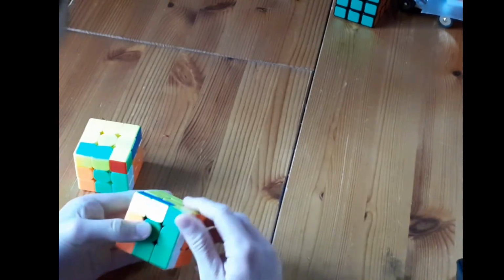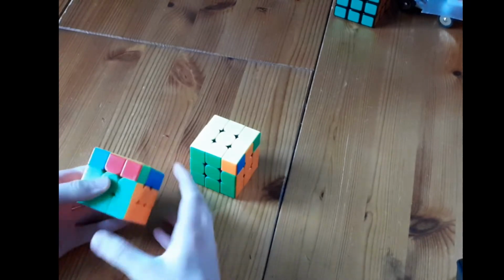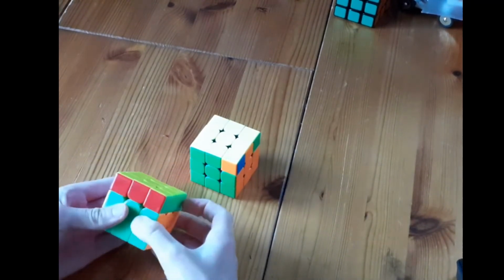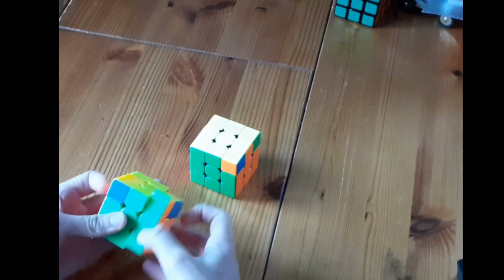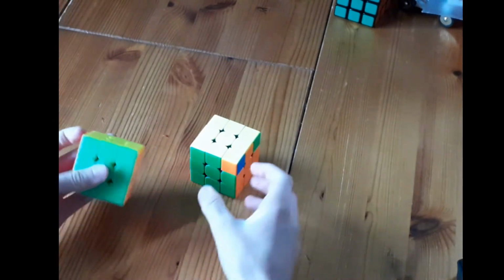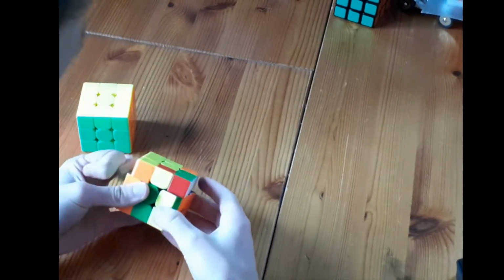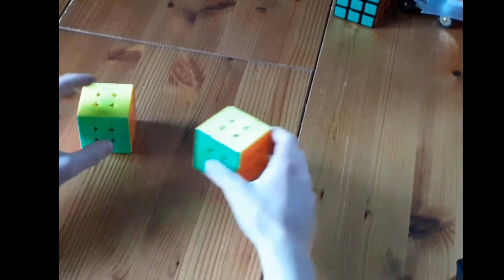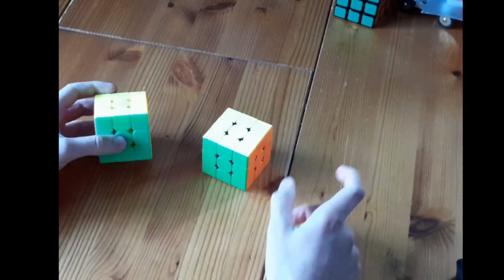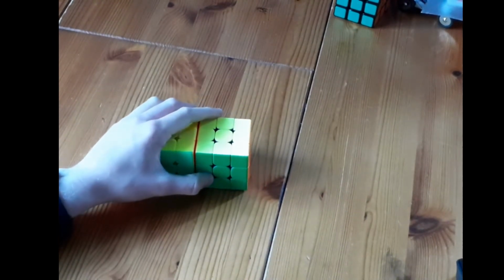So this R-perm's that, and J-perm is like, and then it's just one section move, whereas here you're doing two U moves, so RU2R prime before you undo everything. It's a slight alteration, but that's how I learnt the two algorithms very closely.